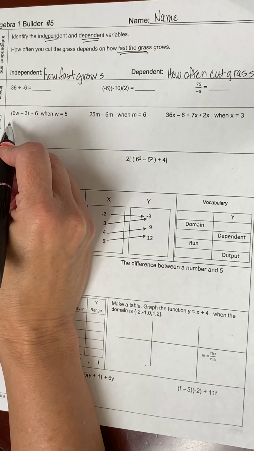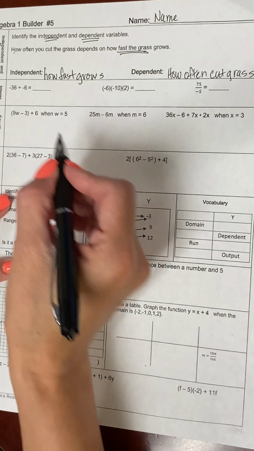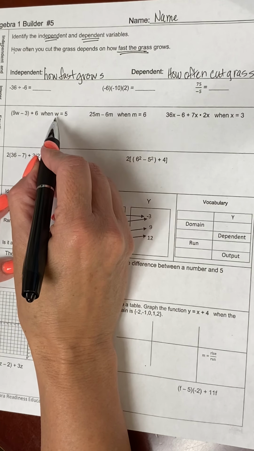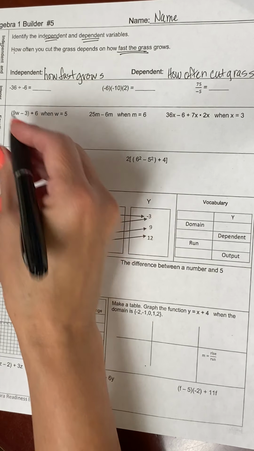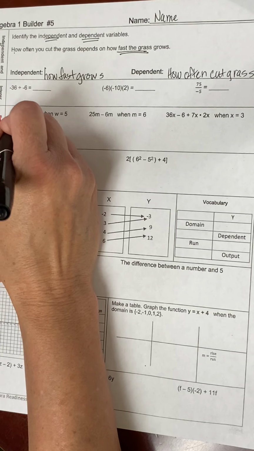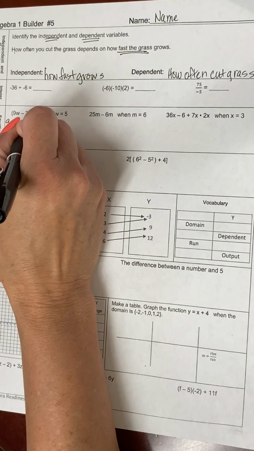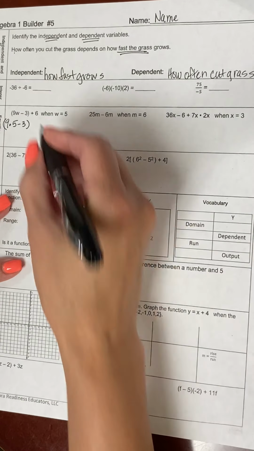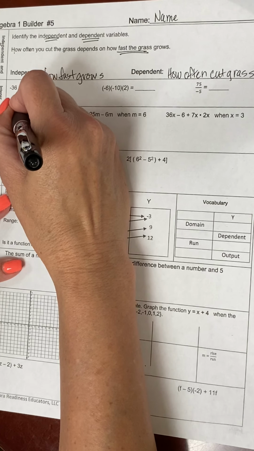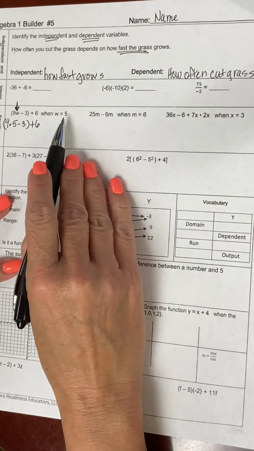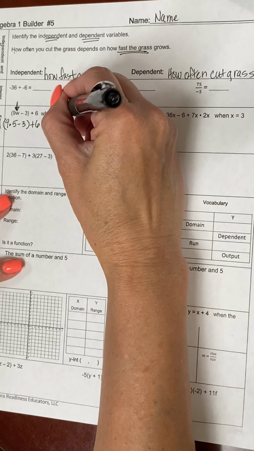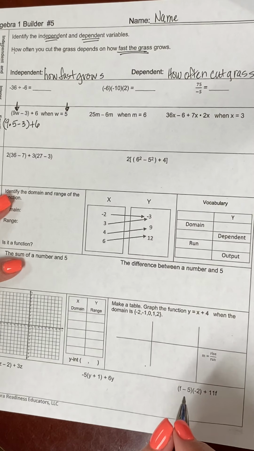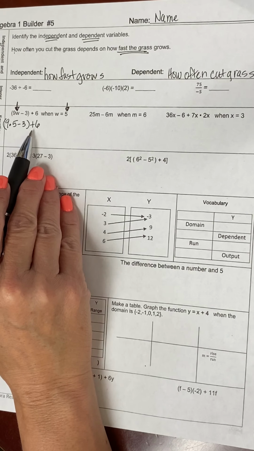On equations and expressions, we have 9w minus 3 plus 6 when 5 equals w. So w is my variable that represents the number 5. So I'm going to do 9 times 5 minus 3 plus 6. Anywhere you see the w, you're going to plug in the number 5. And this is calculator work after that.